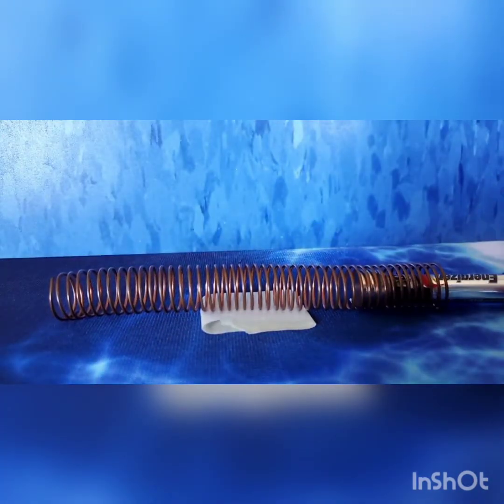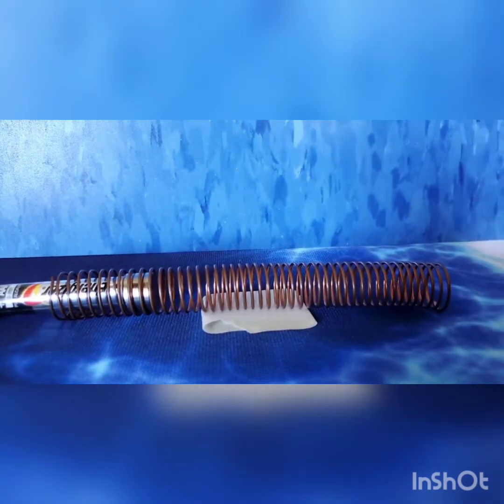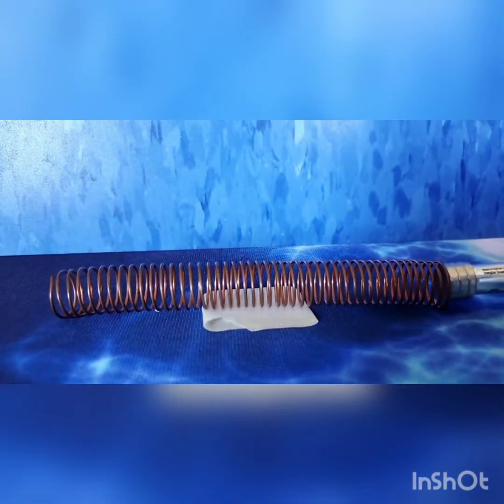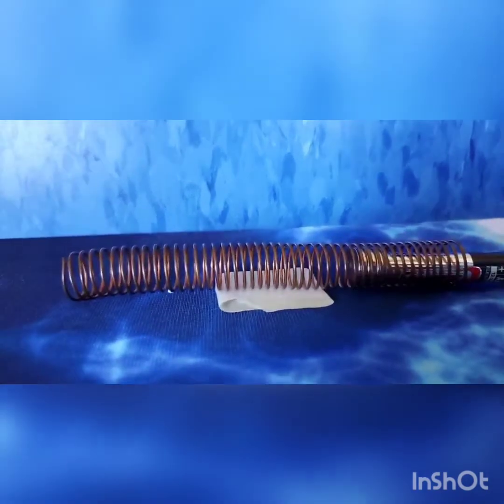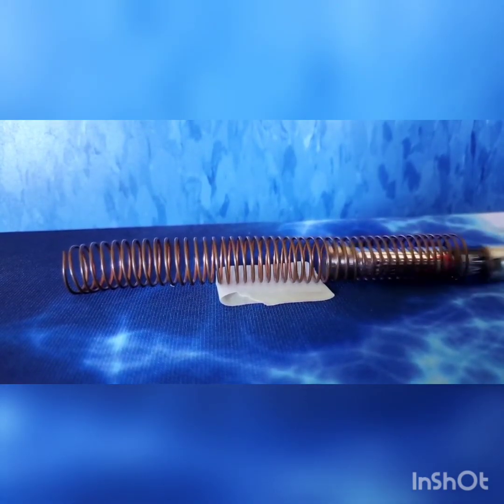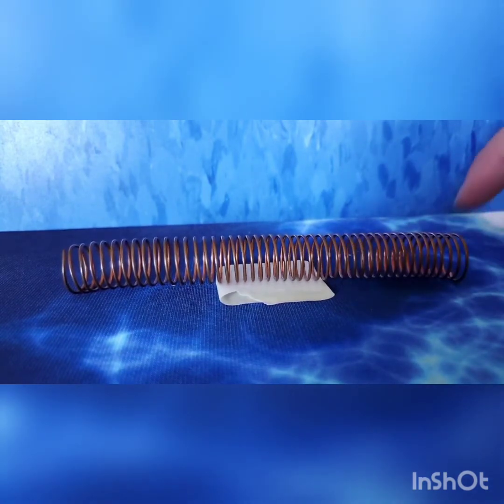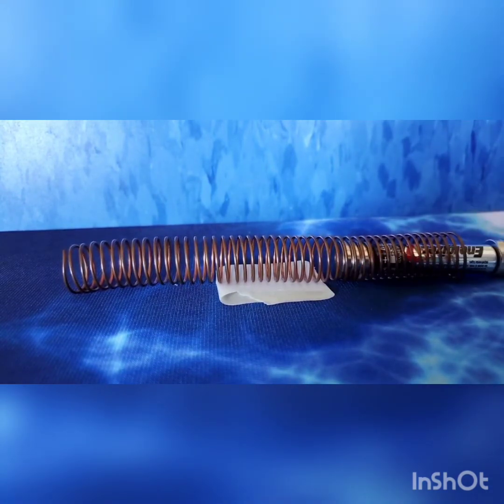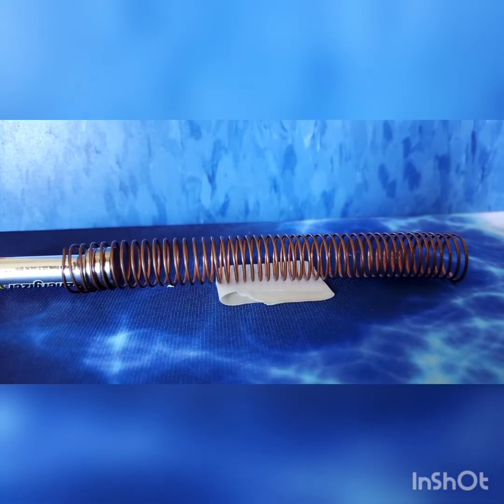Wow, it just pulls that battery right through. Let's see what happens if I put it in backwards. No matter how hard I push, the battery is repelled, being sent out. I wonder how that happens.